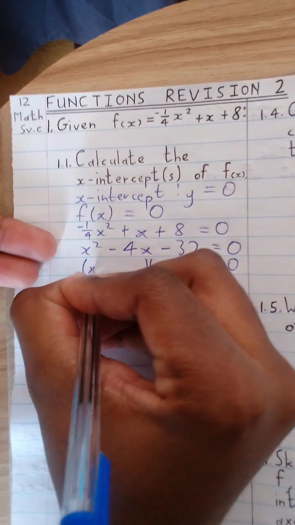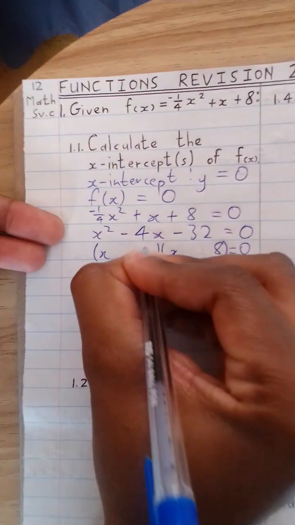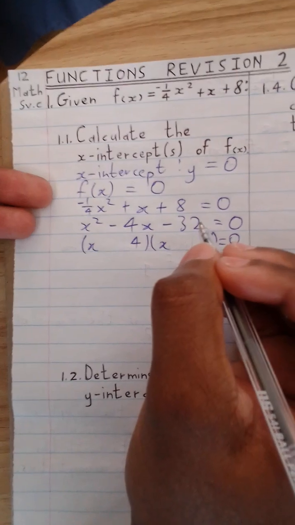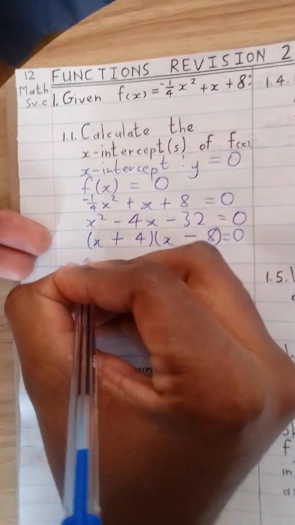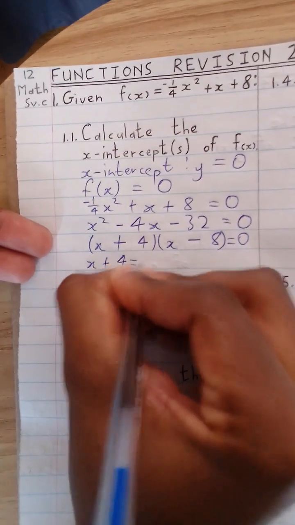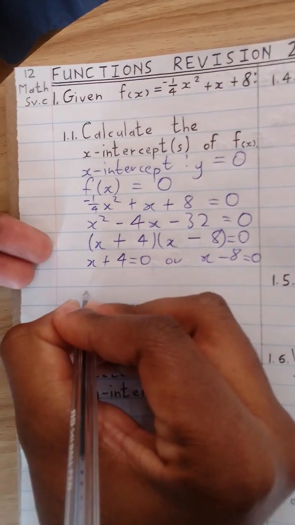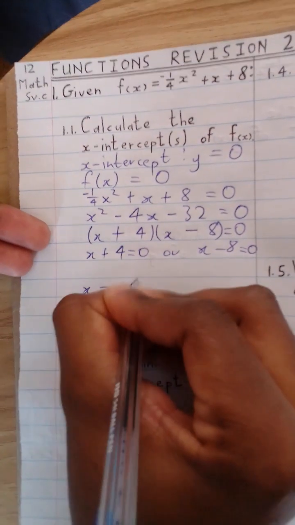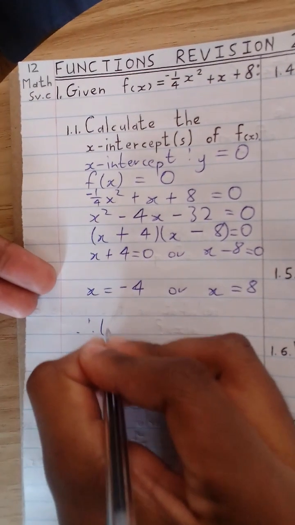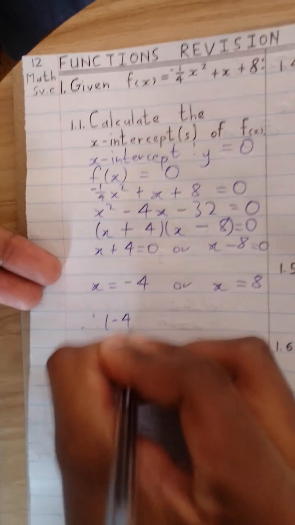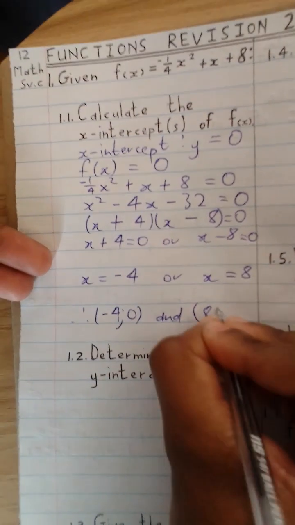So put 8 here, we put 4 here. Give the bigger number the sign of the middle term. Right? So x plus 4 is equal to 0, or x minus 8 is equal to 0. So we have x is negative 4, or x is 8. So therefore the x-intercepts are negative 4, 0, and 8, 0.